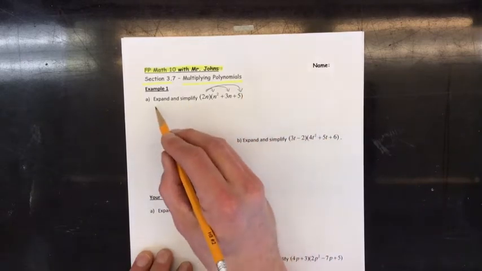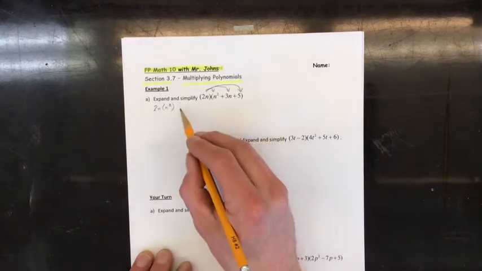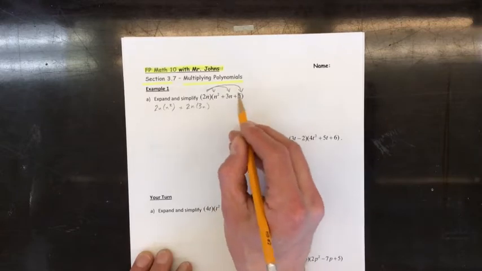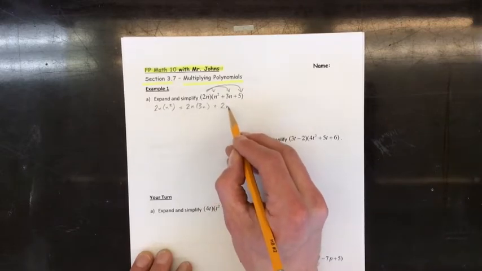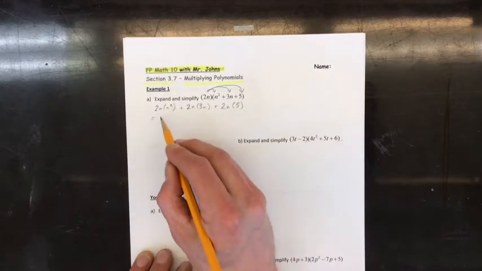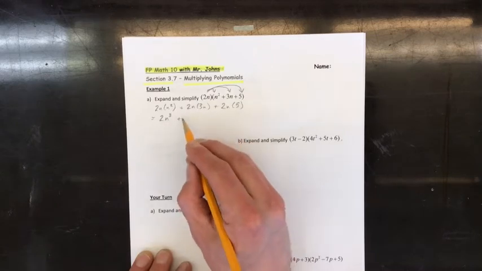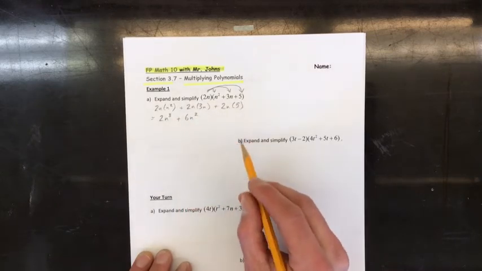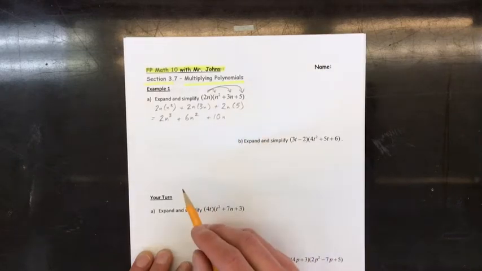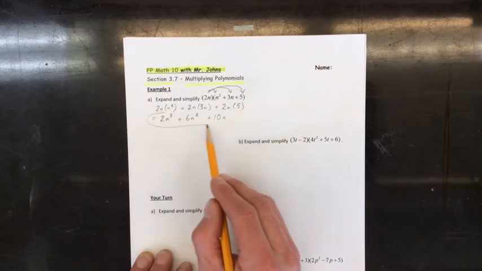So the first multiplication is 2n times n squared. The second multiplication will be 2n times 3n. And the third arrow is 2n times 5. So 2n times n squared is 2n cubed. 2n times 3n is 6n squared. And 2n times 5 is 10n. We'll look for like terms, but in this case there isn't any. So this is my final answer.